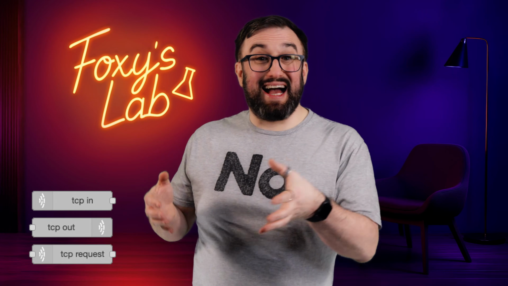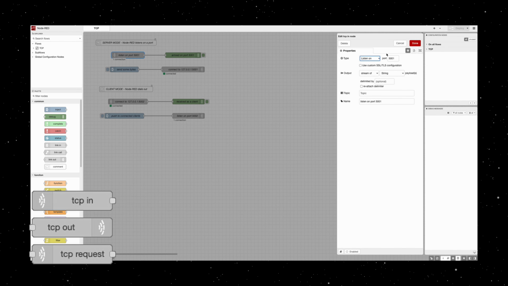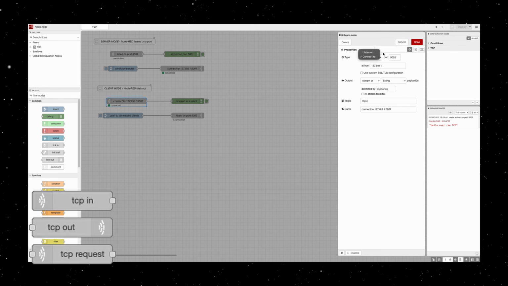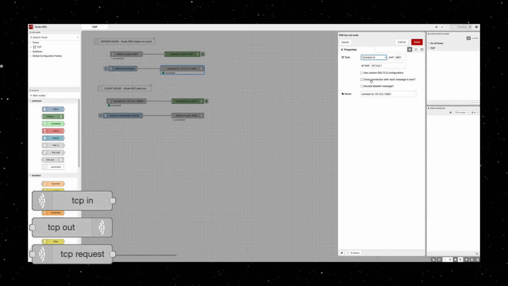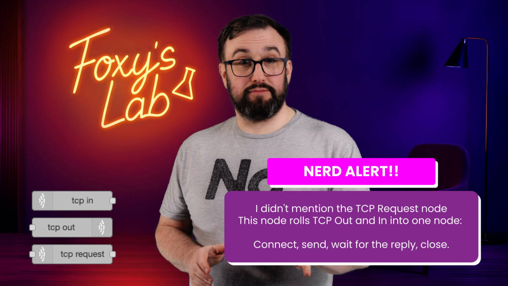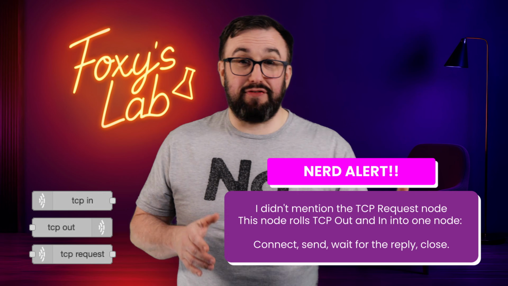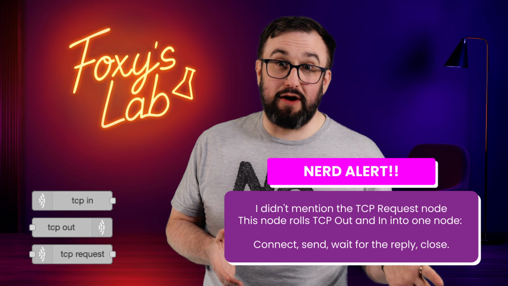The TCP nodes let you work with raw TCP socket connections. TCP in can operate as a server, listening on a port, or as a client connecting out to a TCP server. In server mode, each new client connection generates messages. In client mode, you initiate the connection and then receive incoming data. TCP out sends data over a TCP connection. You typically pair it with TCP in. These nodes work at the byte stream level, so you may need to handle your own framing. Use cases are things like interfacing with custom hardware protocols, legacy systems, or any device that communicates via raw TCP sockets.